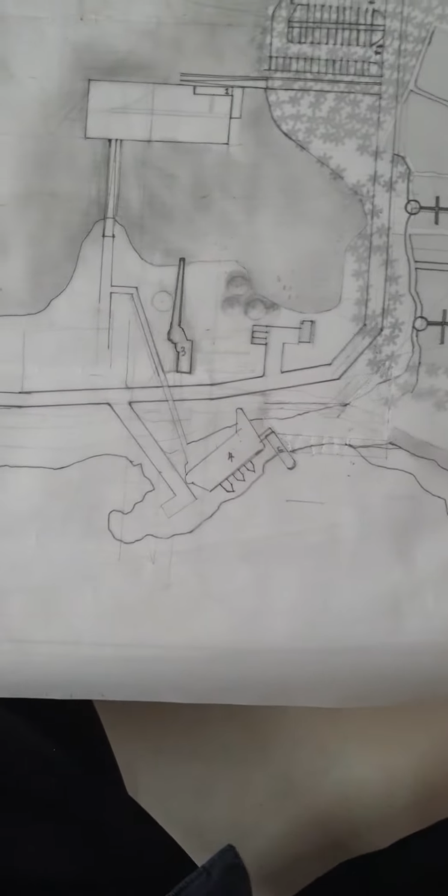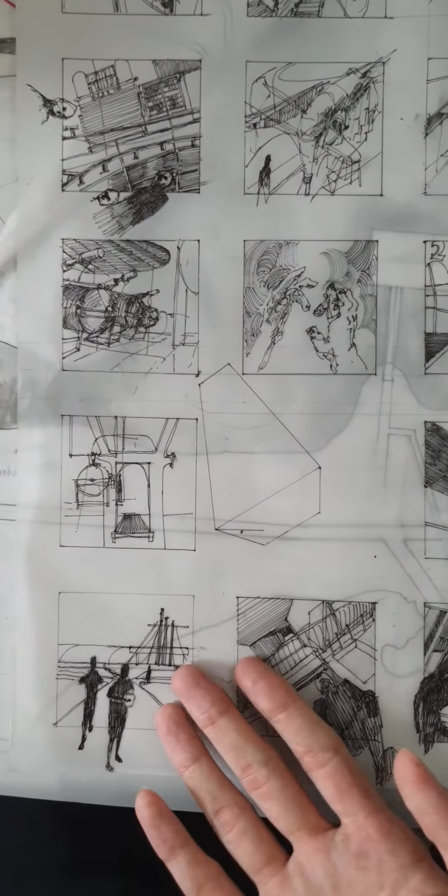So when we look at the crematorium, it may look like it or not.